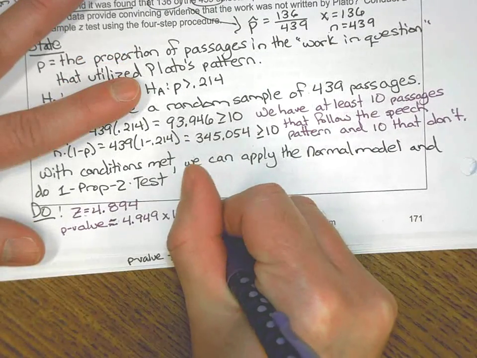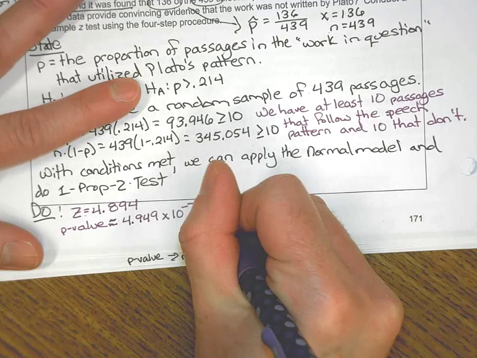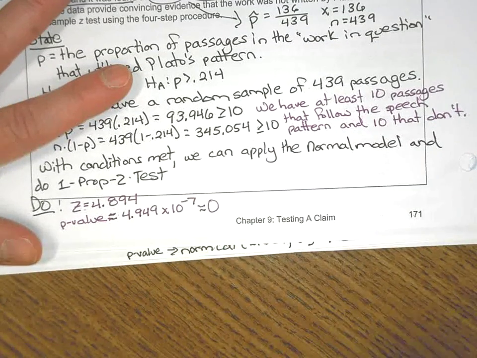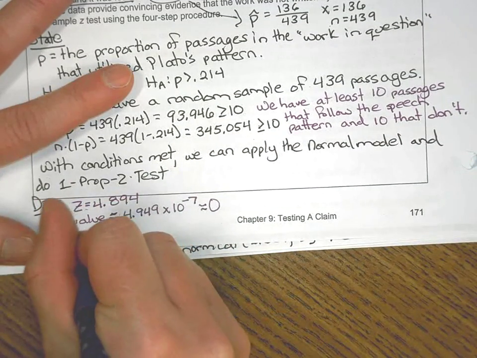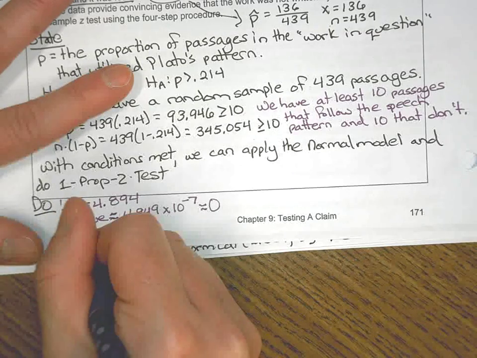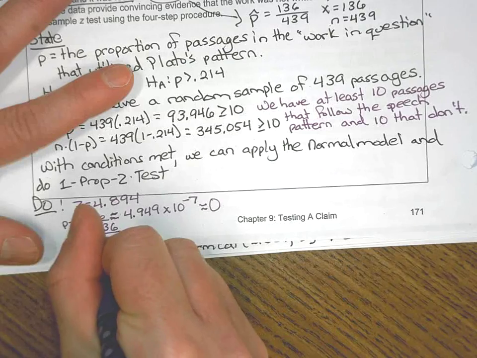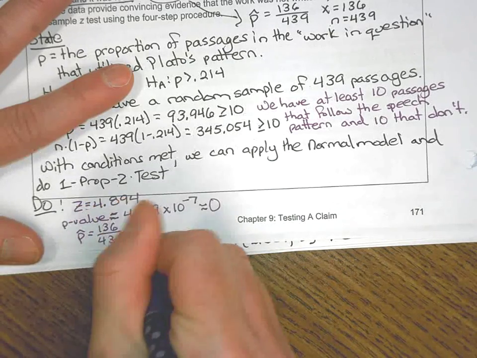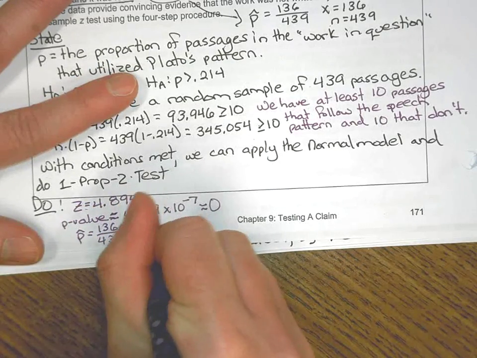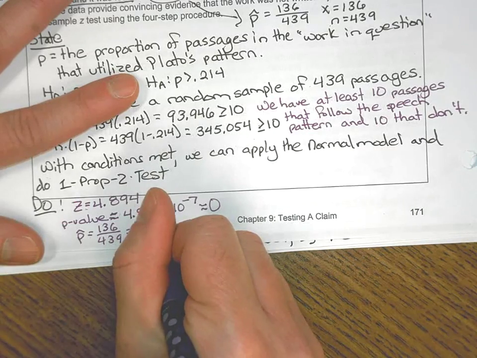I'm not writing out all those zeros, it'd be 6 zeros. So say it's basically 0. Your p hat, which was the 136 out of 439, is 0.3098.